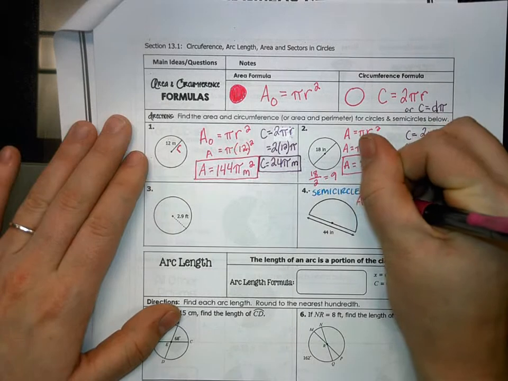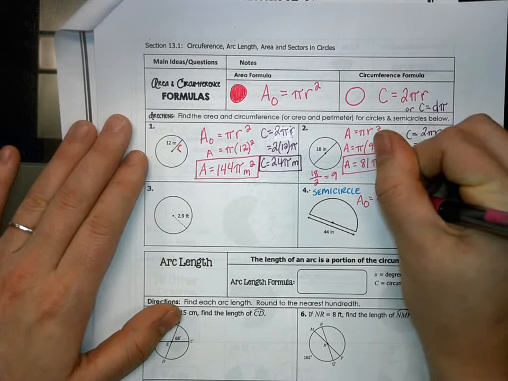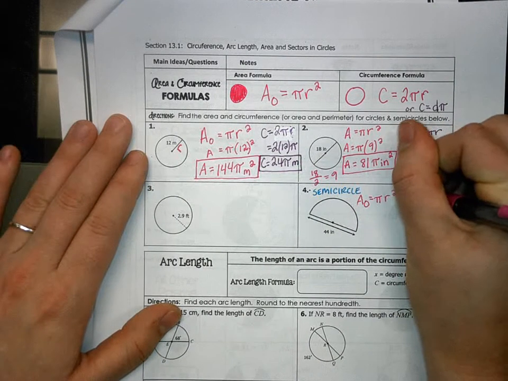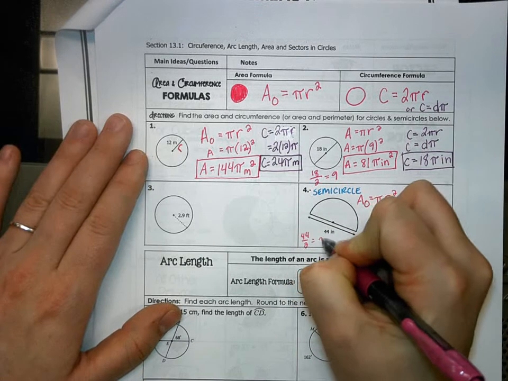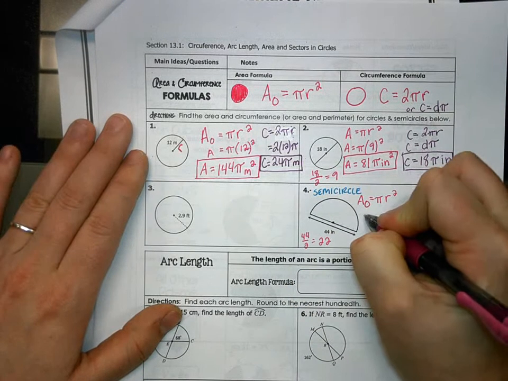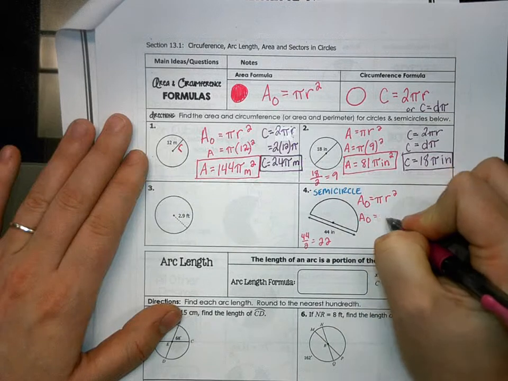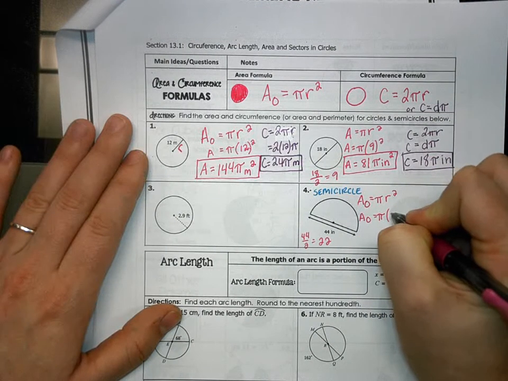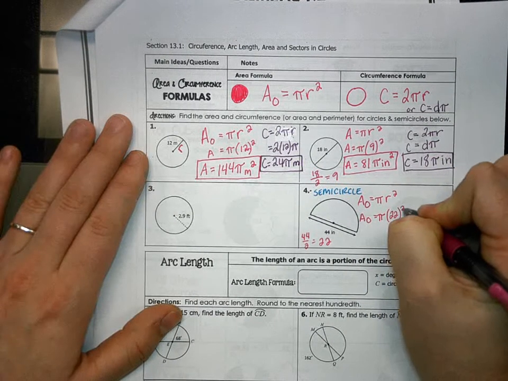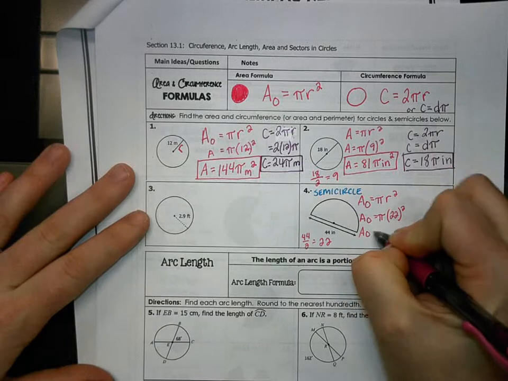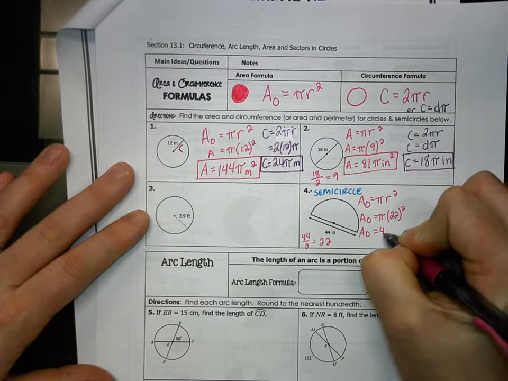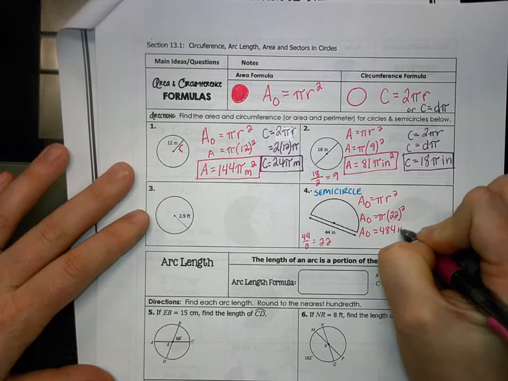So the area of a circle would be pi r squared. My radius here would be 44 divided by 2, which is 22. So the area of the full circle is pi times 22 squared. You can do that on the calculator: 22 times 22 is 484. So the area of one full circle is 484 pi.